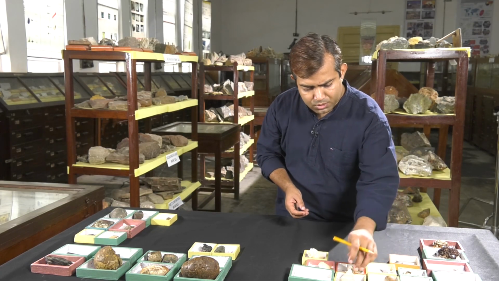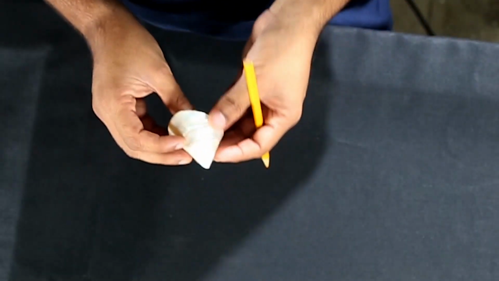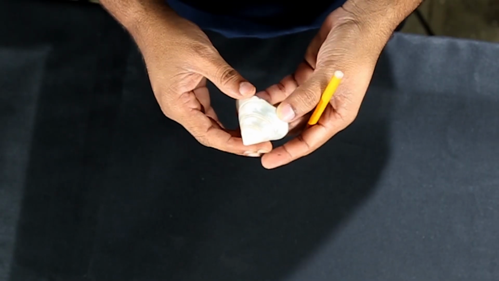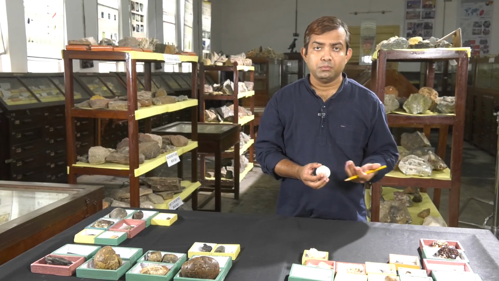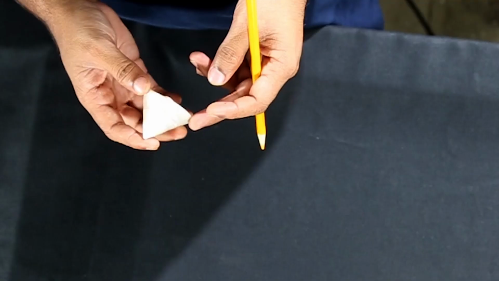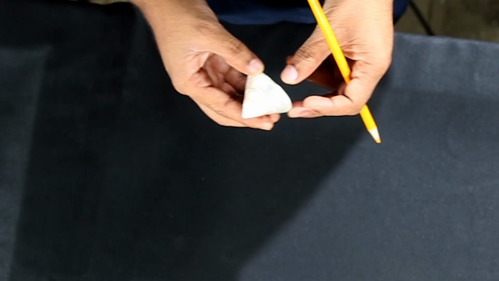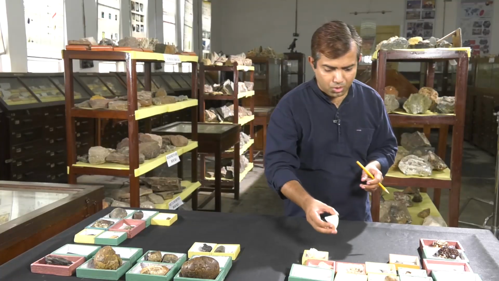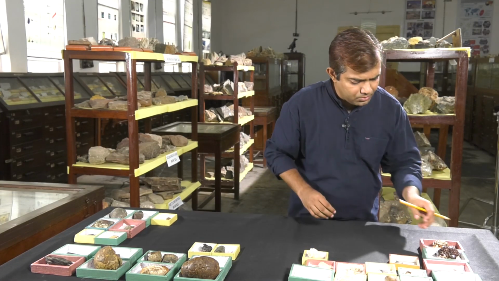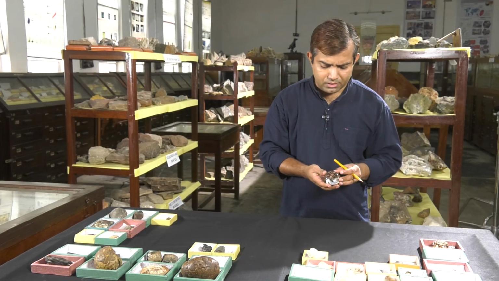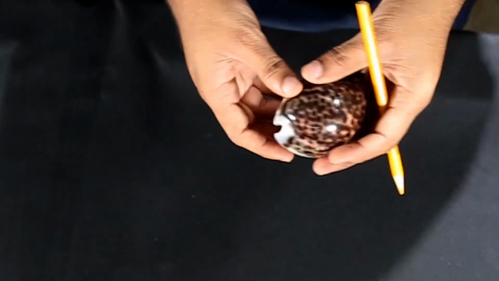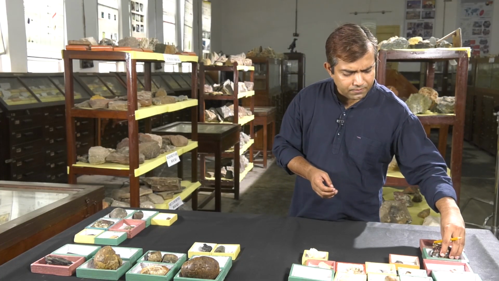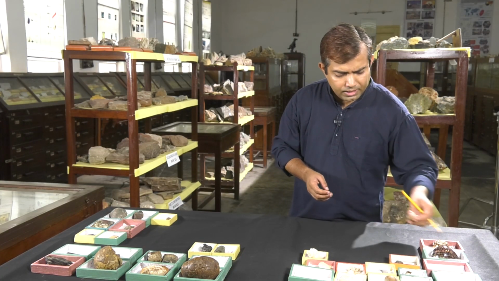Then you have trochiform. This gastropod is Trochus. So, trochiform is like a top. In childhood you may have played with a top. So, the gastropods that resemble the shape of a top are called trochiform. And then you have globular form as well, like Cypraea. Cypraea is a gastropod which you can say is of globular form.